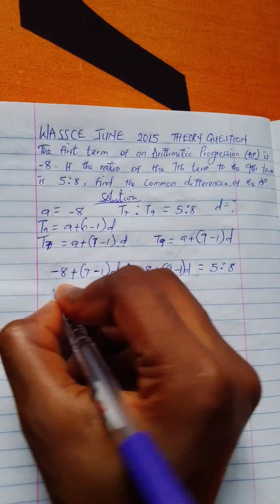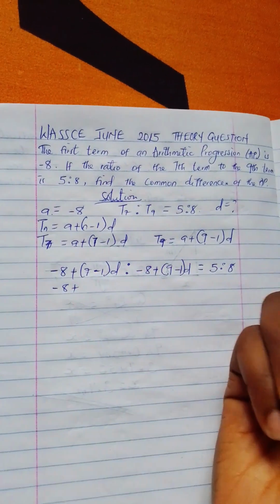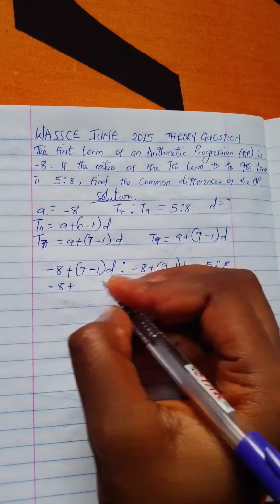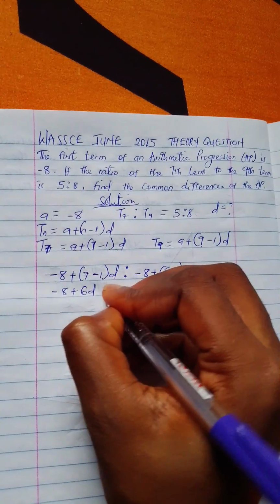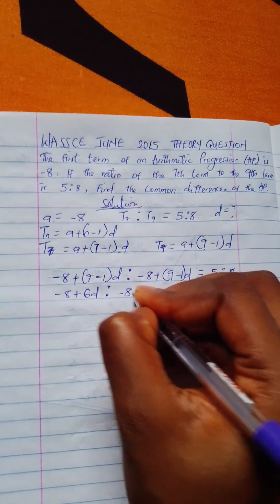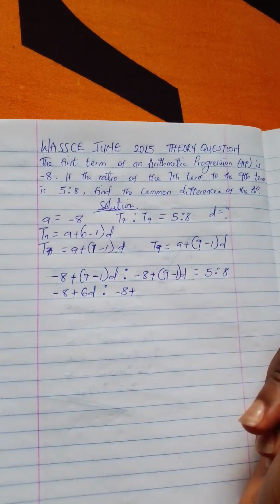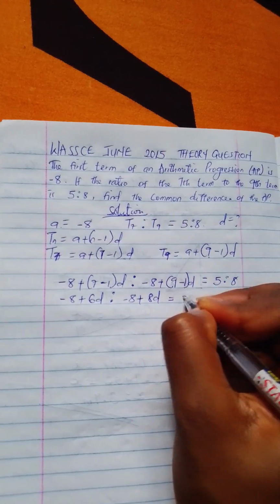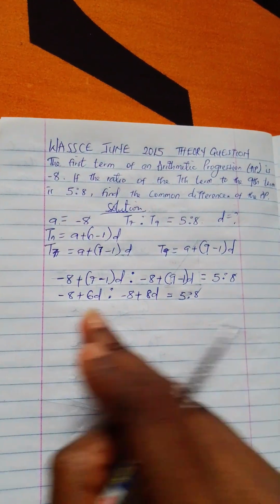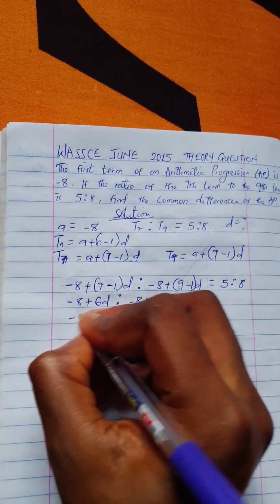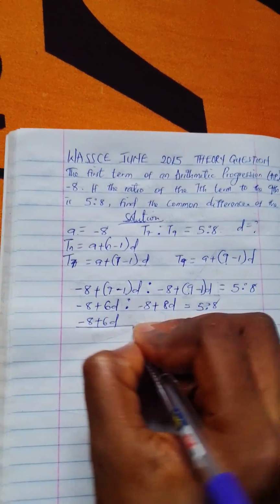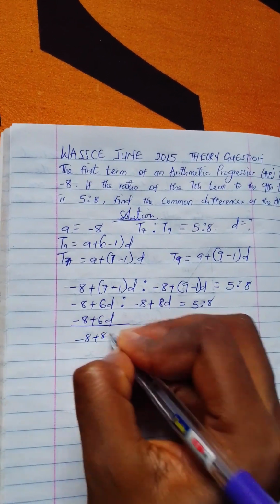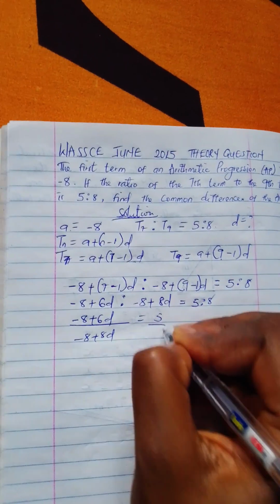I'm going to open the bracket. I'm having minus 8 plus, 7 minus 1 here is 6, 6 multiplied by D is 6D, is to minus 8 plus, 9 minus 1 here is 8, 8 multiplied by D is 8D. Now this here is the same thing as (minus 8 plus 6D) all over (minus 8 plus 8D) equal to 5/8.